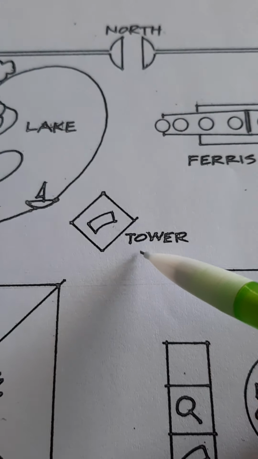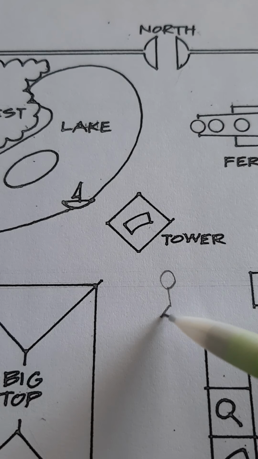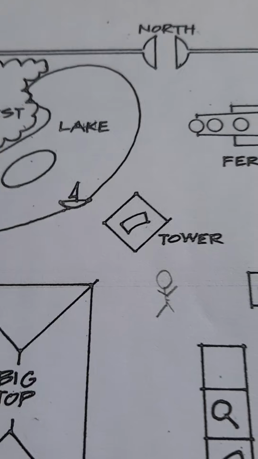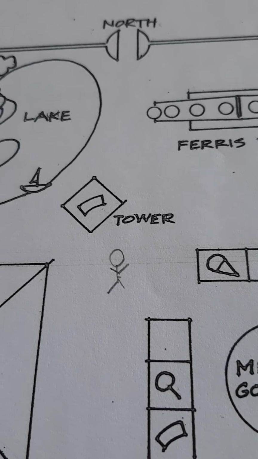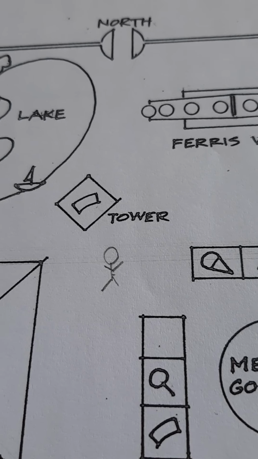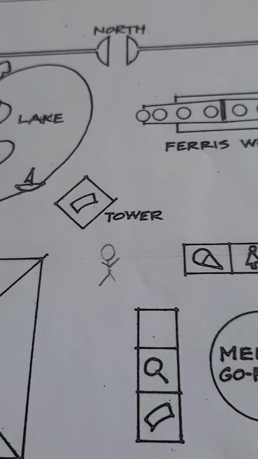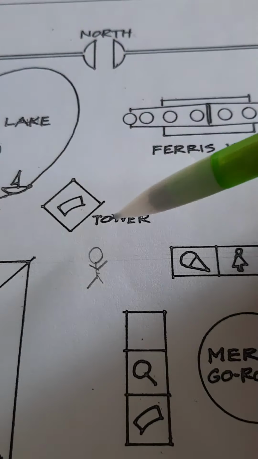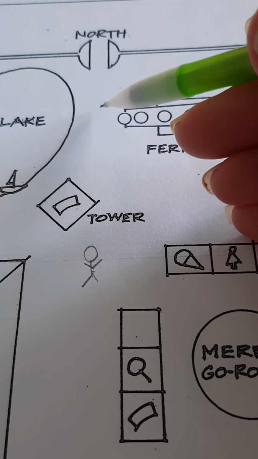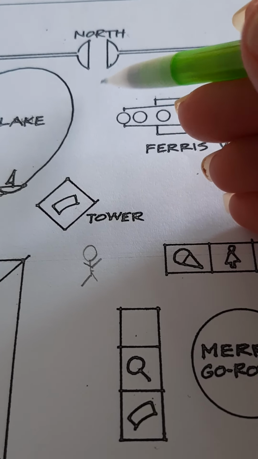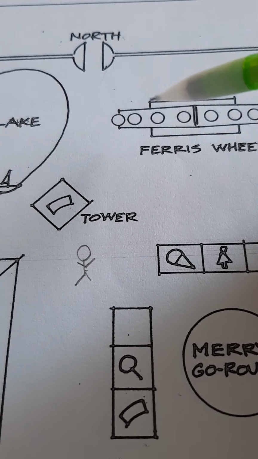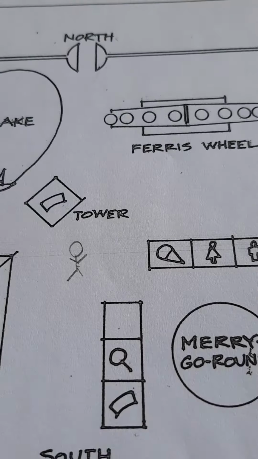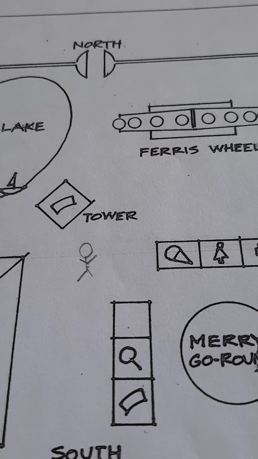So if you were standing here, let's pretend this is you in the middle of the park, and you said to someone, where can I find the Ferris wheel? The person that you're asking might say, oh, you need to head north. So that means you would go this direction because that's the direction of north on the map. And if you go north on the map, you'll pass by the Ferris wheel. So that would be helpful directions, wouldn't it be?